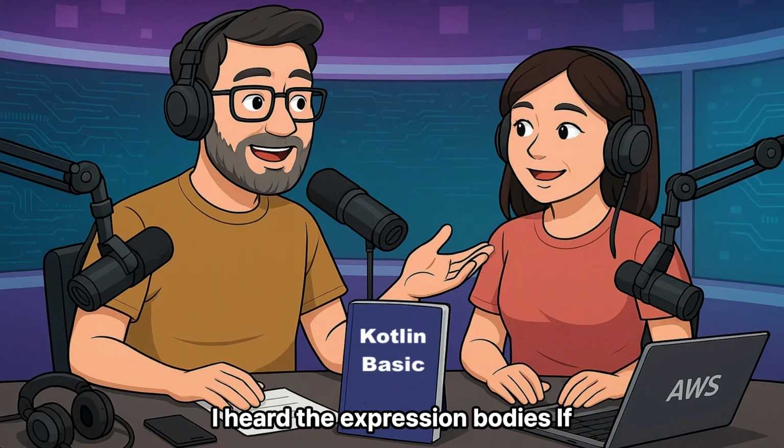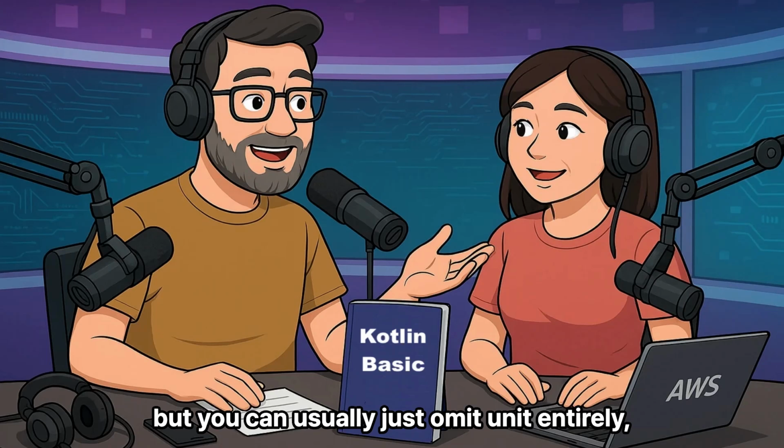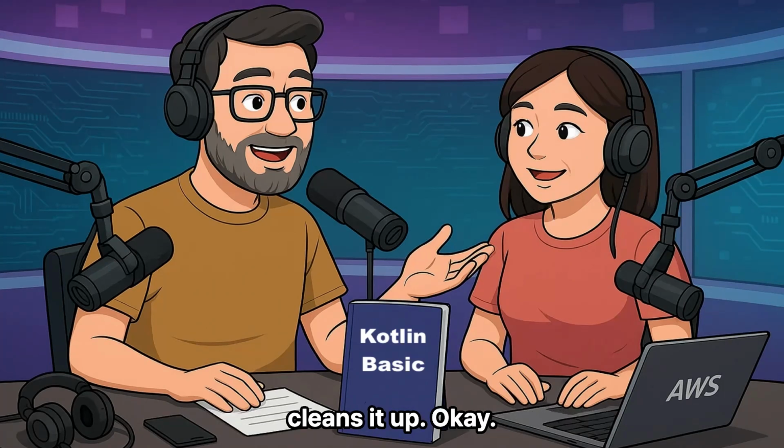Makes sense. Now, functions, I heard they can have expression bodies. What's that? Yes. If a function's entire body is just a single expression, you can use a shortcut. An equals sign followed by the expression makes it very concise. Instead of curly braces and a return. Exactly. And if a function doesn't return anything meaningful, like void in other languages, the return type is Unit. But you can usually just omit Unit entirely. Kotlin cleans it up. Nice.